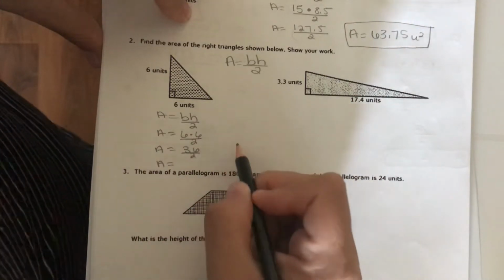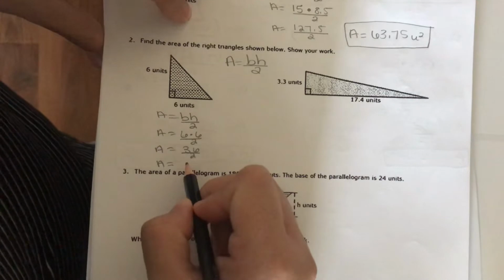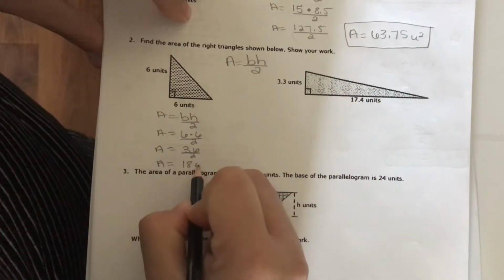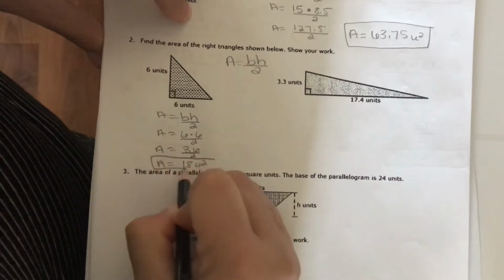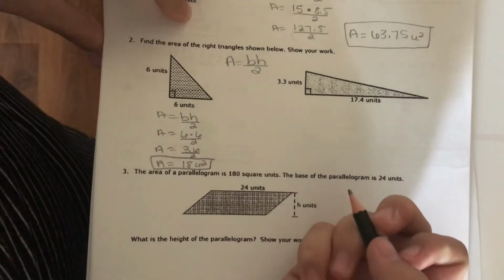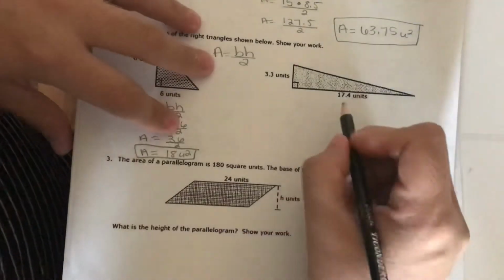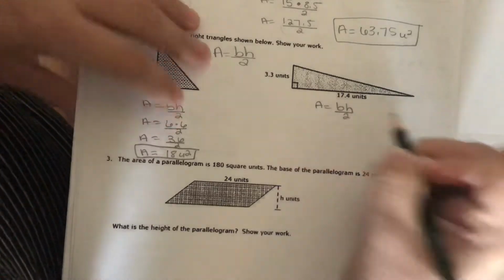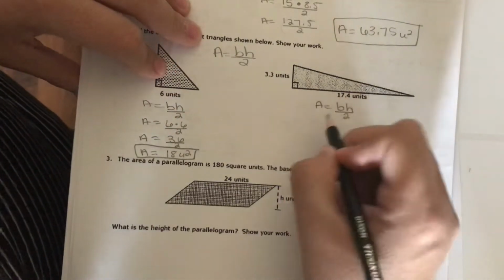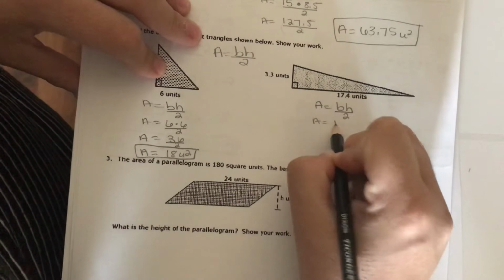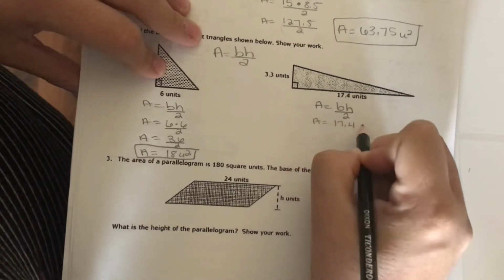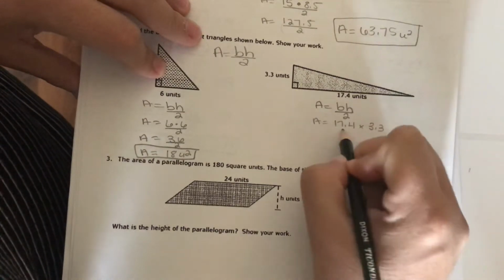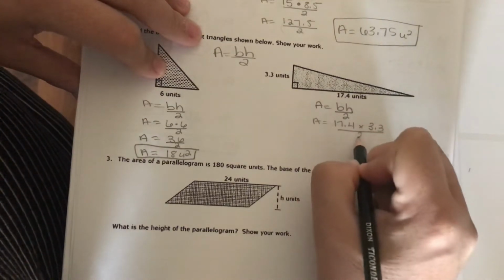So my final answer would be 36 divided by 2. You can do it on the side. You don't have to do it in your head. But for those of you who already know, the answer would be 18. 18 units squared. For the second triangle, area equals base times height divided by 2. Where my base is 17.4. My height is 3.3. And then I divide by 2.